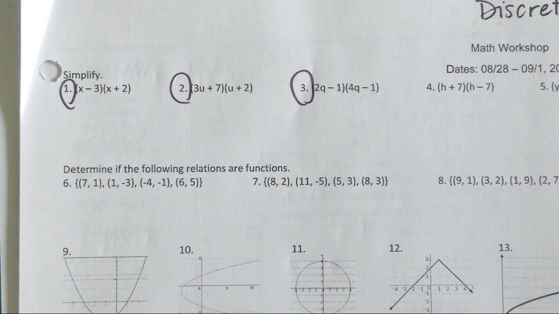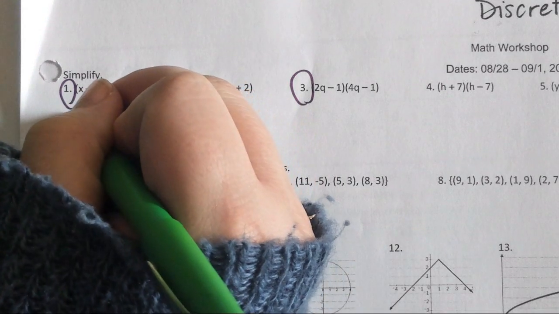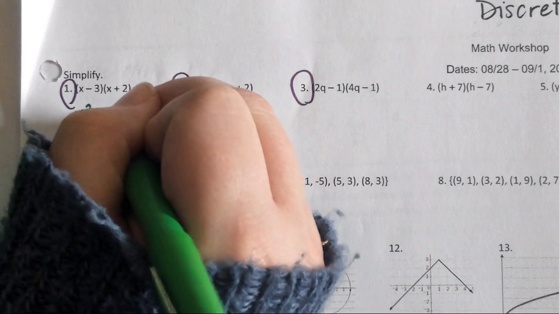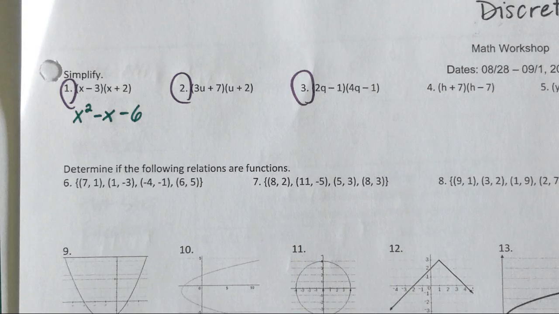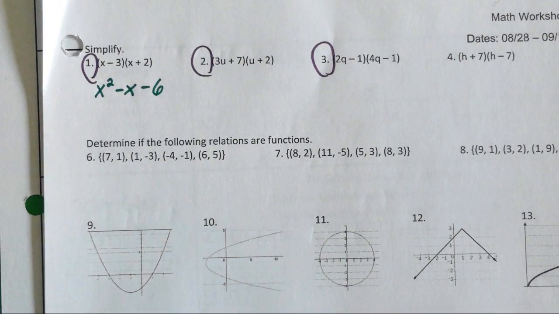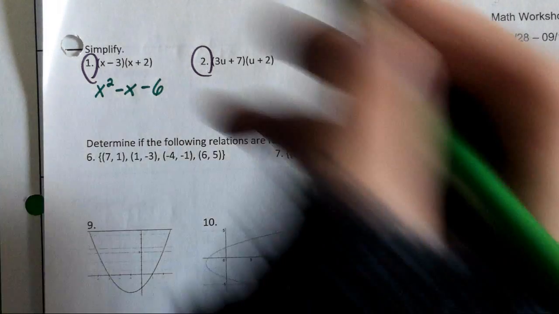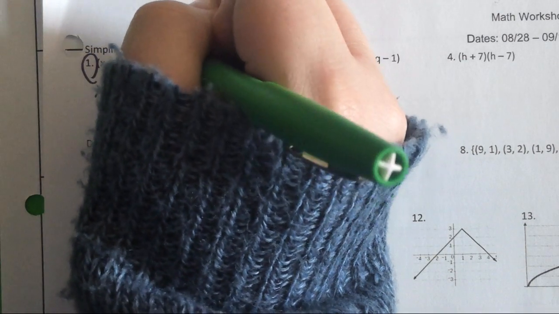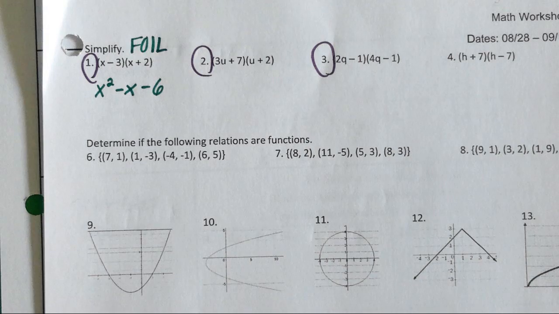I got x squared minus x minus 6. X squared and then what? Minus x minus 6. Okay, I love her for that. Add a point for your group. I love her for that because she knew to, what's the acronym she's using? Table 2 can have a point. She knew to FOIL. She knew to FOIL.